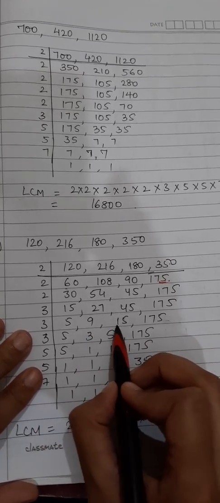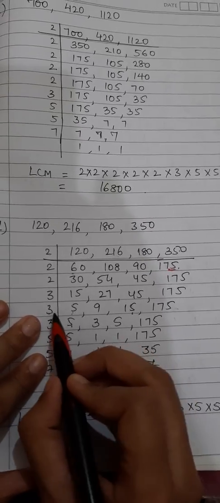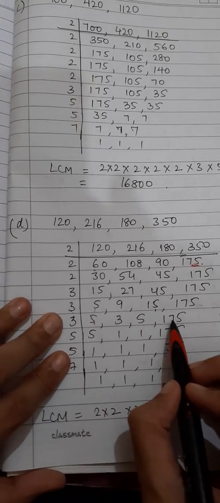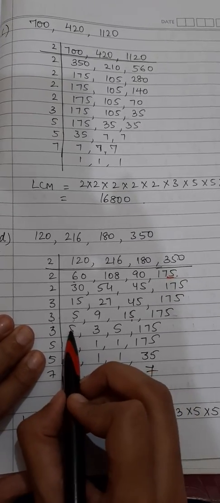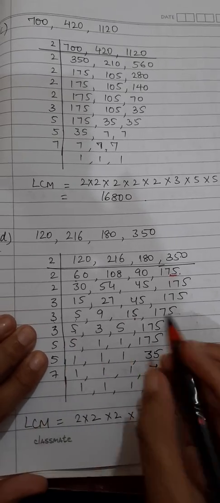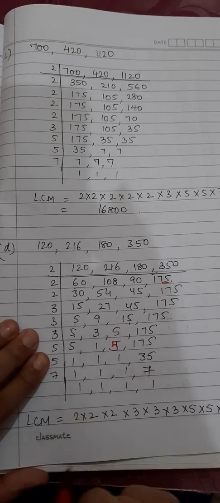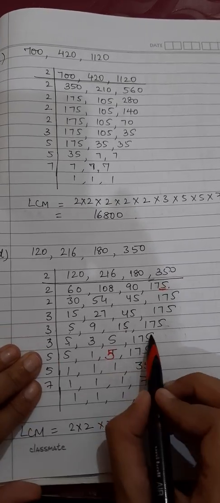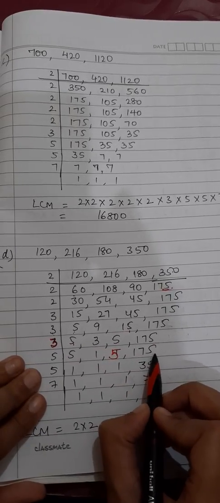9 and 15 are divisible by 3. So 5 will remain as it is because 5 is not divisible by 3. 3 3s are 9, 3 5s are 15, and 175 is as it is. Again 3 number is there, 5 is not divisible, 5 we have kept as it is. Here also 5 will come. Next, then what will come? This is on 3. 175 is not going, so 175 will be as it is.